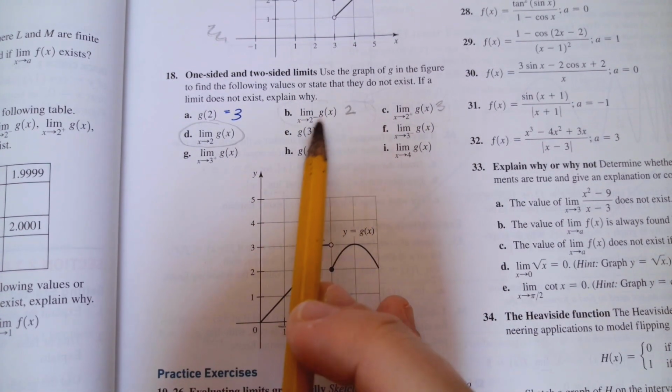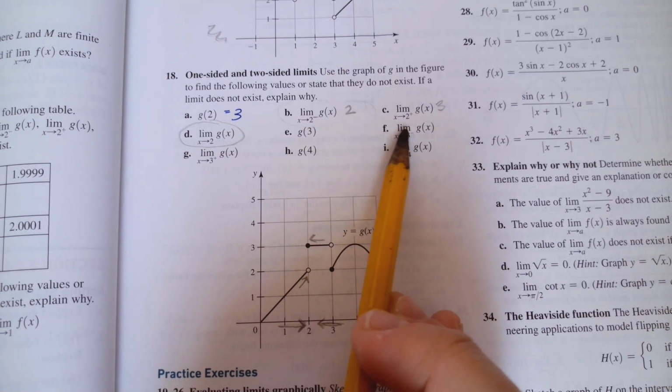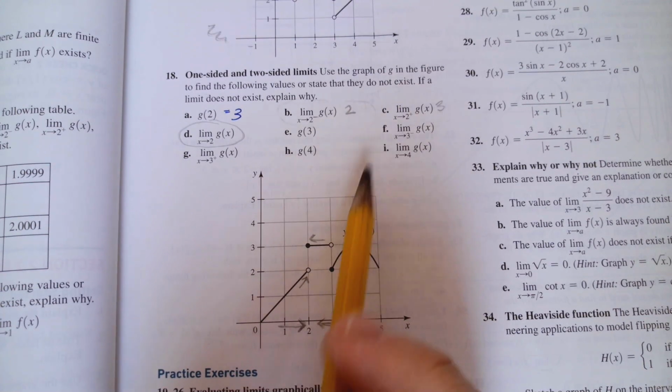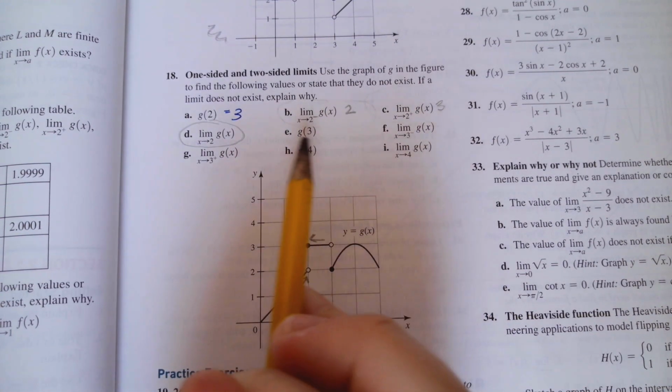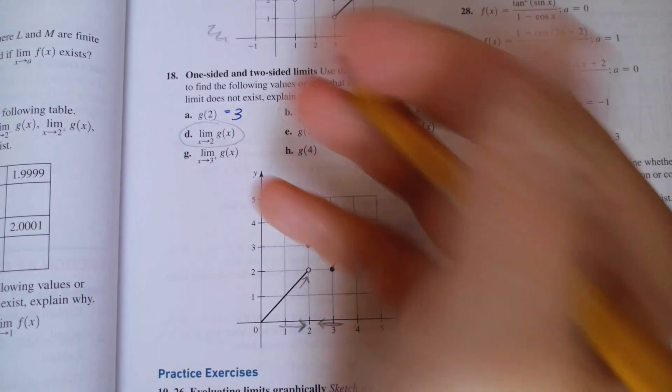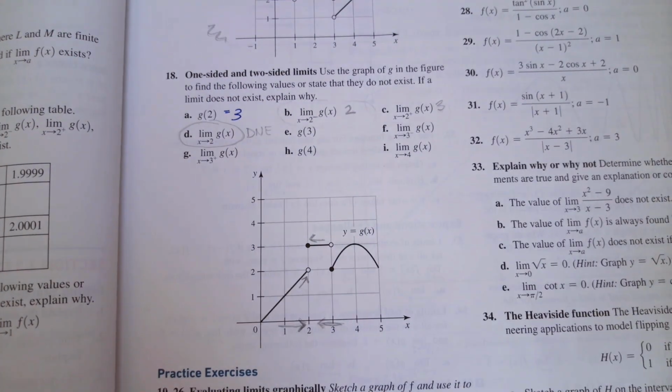As we approach 2 from the left, we do not get the same output as when we approach 2 from the right-hand side. From the right we get an output of 3, and from the left we get an output of 2. Because those two things are not equal, I'm going to write D and E: does not exist. The limit does not exist. Okay?